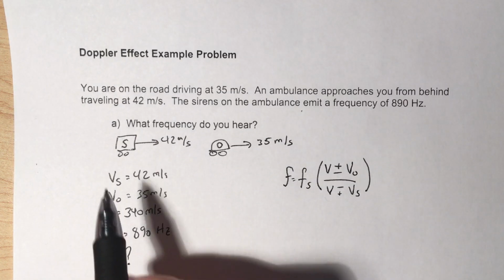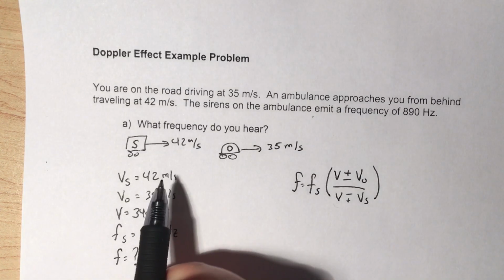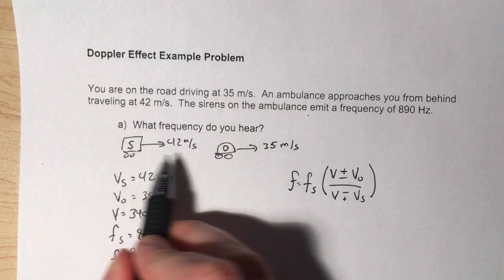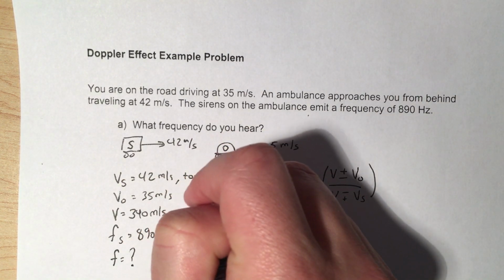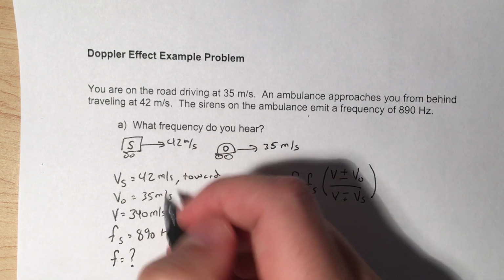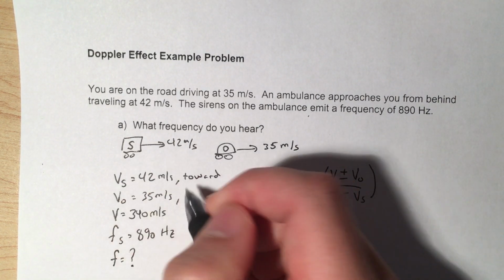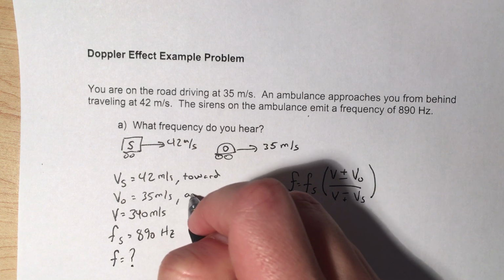In this case, this is why the picture is so important. The source is traveling toward the observer. So the velocity of the source is toward. But the observer is moving away from the source. So the velocity of the observer is away.